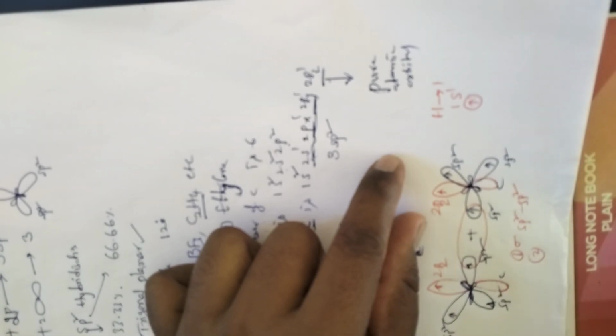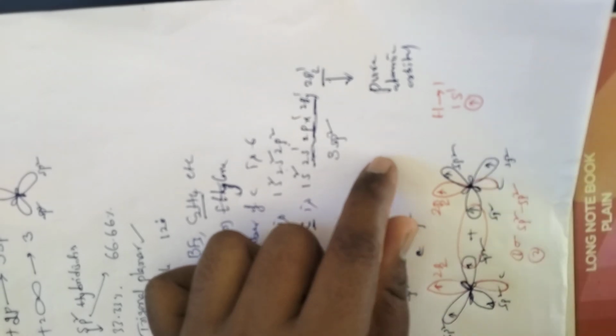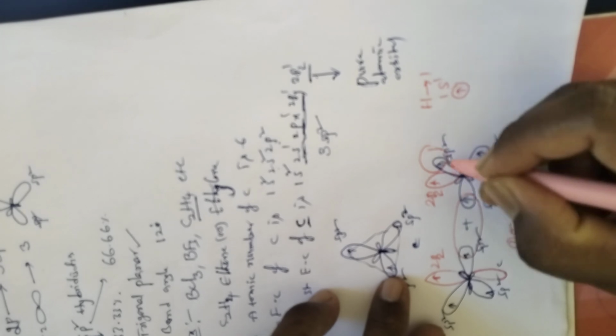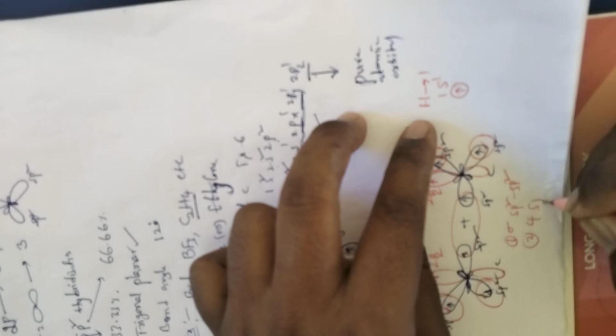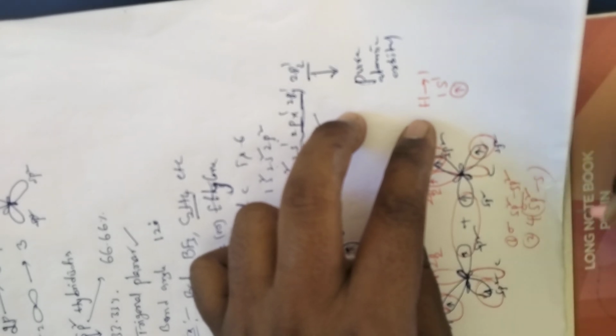Here, the 4 sp2 hybridized orbitals of 2 carbon atoms linearly overlap with the 1s atomic orbitals of 4 hydrogen atoms to give 4 sp2-s sigma bonds.